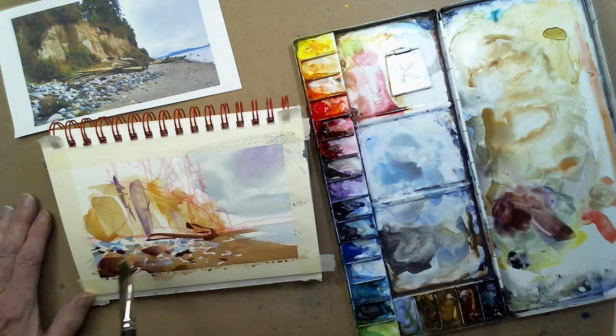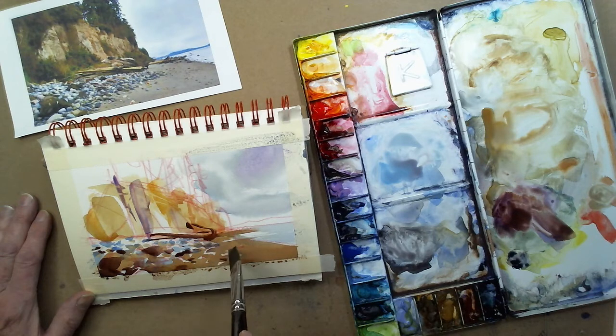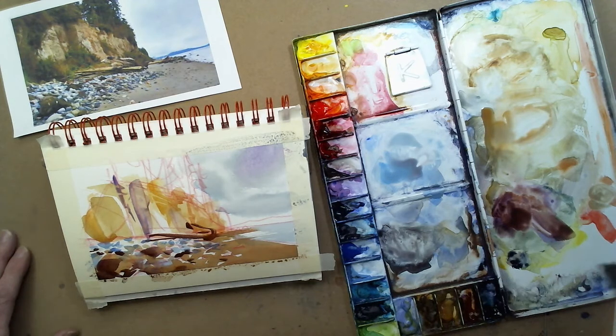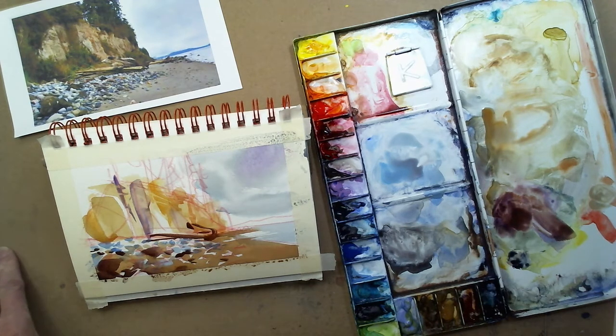I just want these to appear to be smaller than the ones down the beach, and I'm going to make these a little darker as they go out into the beach. It's not too bad. Kind of gives the effect of it.